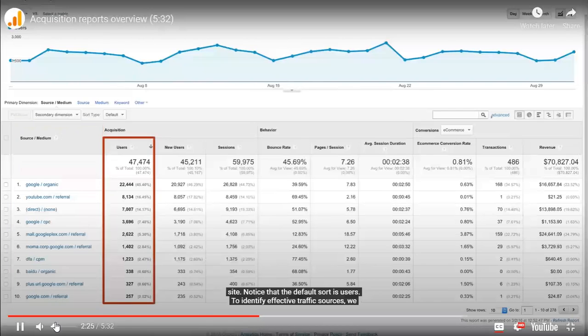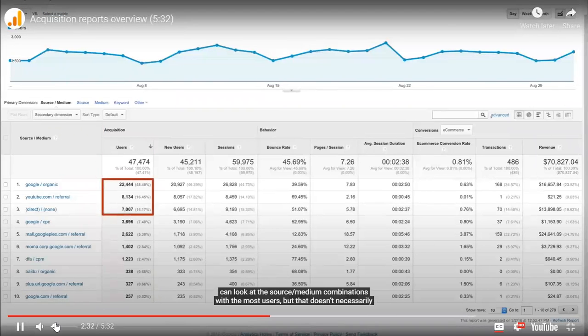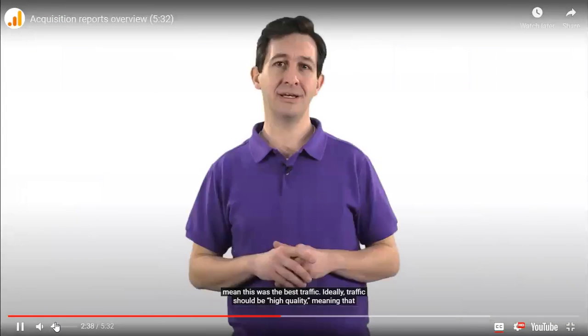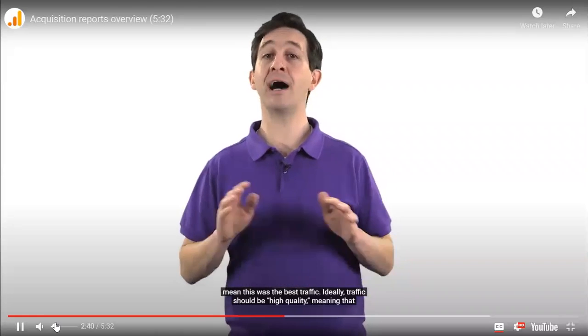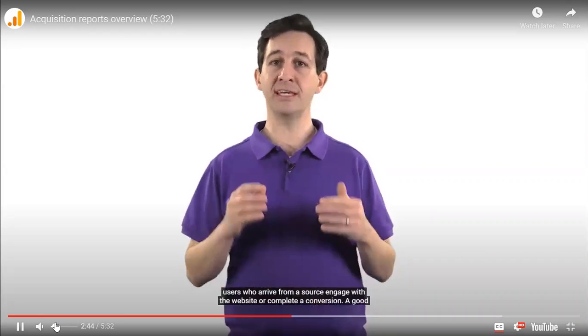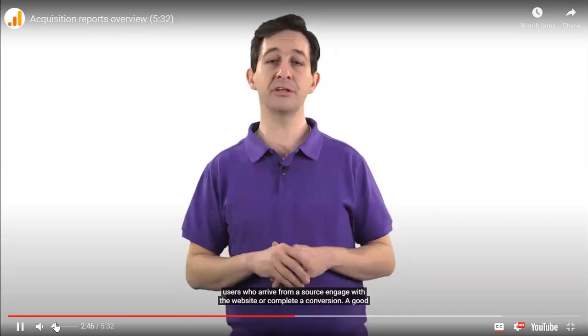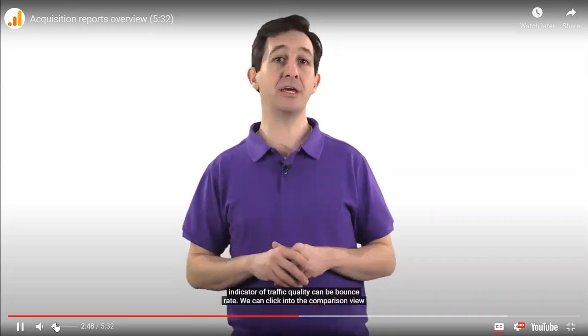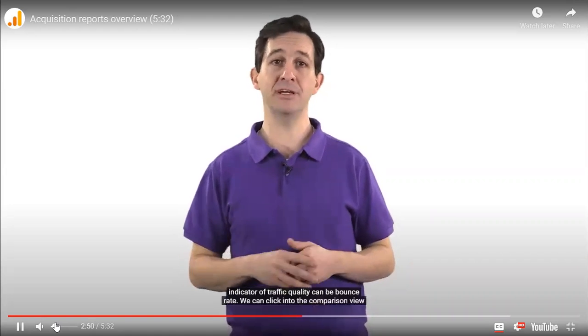Notice that the default sort is users. To identify effective traffic sources, we can look at the source-medium combinations with the most users. But that doesn't necessarily mean this was the best traffic. Ideally, traffic should be high quality, meaning that users who arrive from a source engage with the website or complete a conversion. A good indicator of traffic quality can be bounce rate.